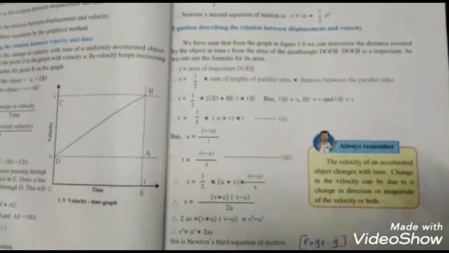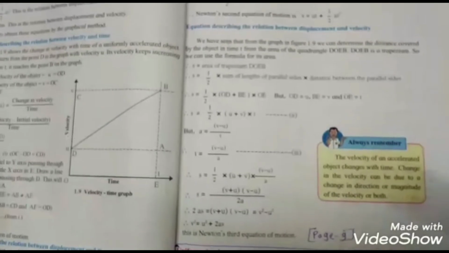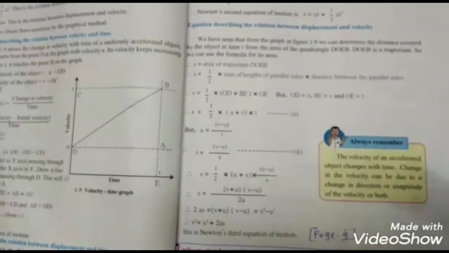Here we have to find Newton's third equation of motion, the equation describing the relation between displacement and velocity. In finding this equation, the displacement is equal to the area of trapezium DOEB.